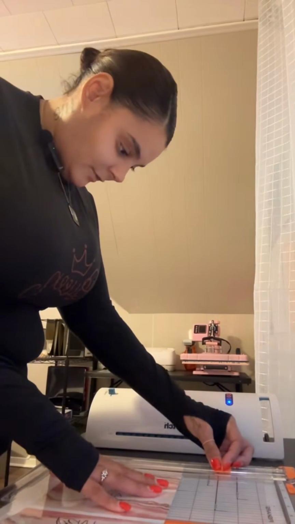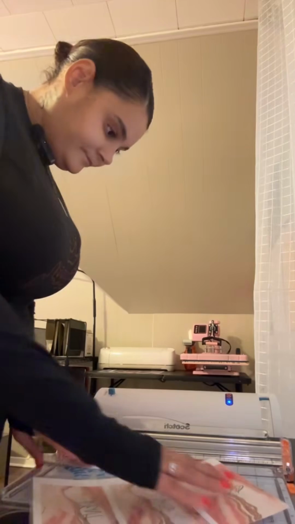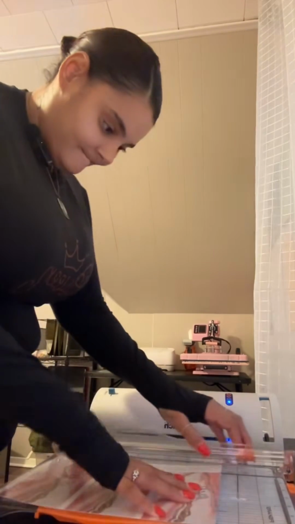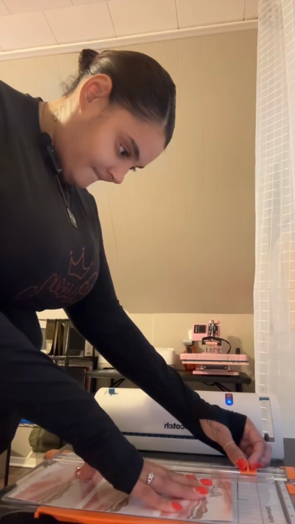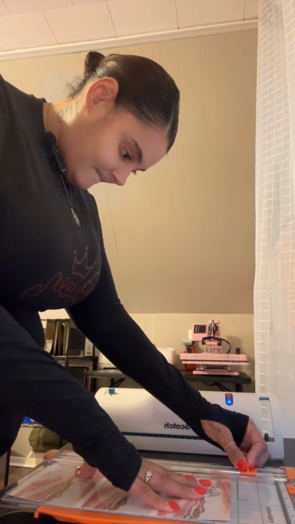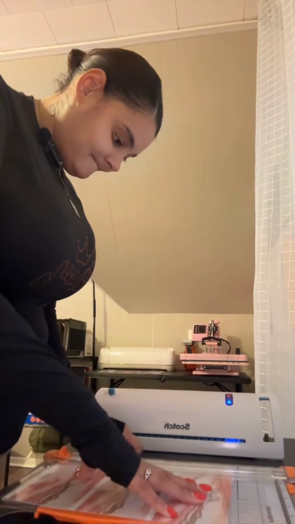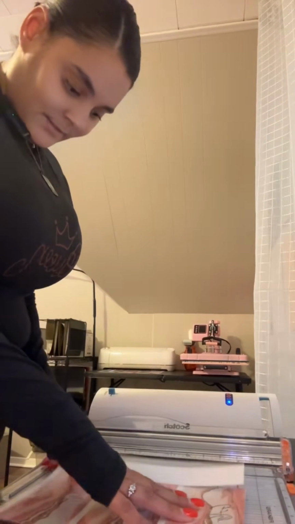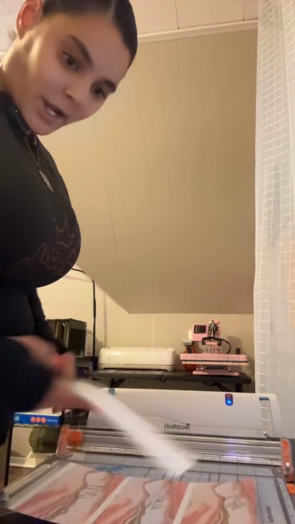I think I did mine a little bit crooked, but that's okay. Sometimes these cutting boards are not the best.